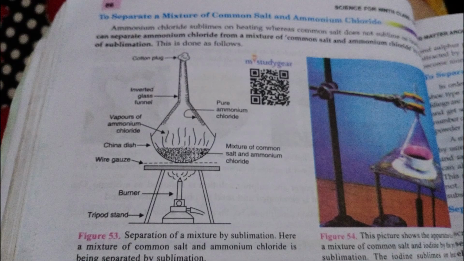Now we can see an activity: how can you separate a mixture of common salt and ammonium chloride? Children, this is an important activity. You can see it in the textbook. Ammonium chloride sublimes on heating, whereas common salt does not sublime on heating. We can separate ammonium chloride from a mixture of common salt and ammonium chloride by the process of sublimation.